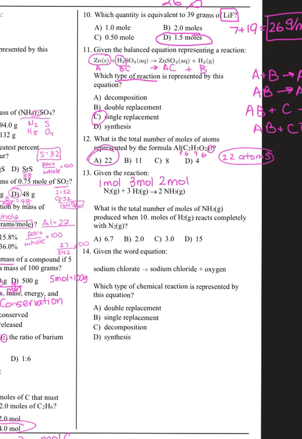And now let's use dimensional analysis to solve this. How many moles of NH3 is equal to 10 moles of H2? Okay, that's our setup. We're going to use the molar ratio as our conversion factor. We're looking for moles of NH3.